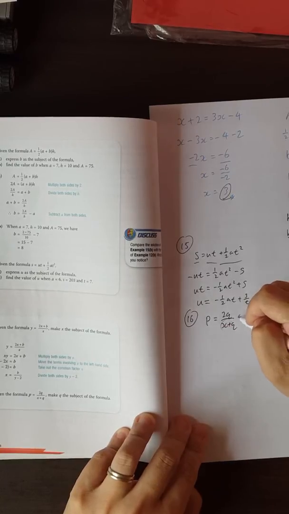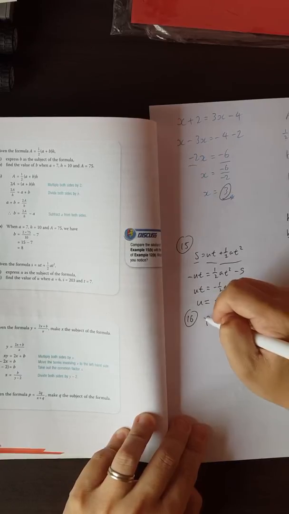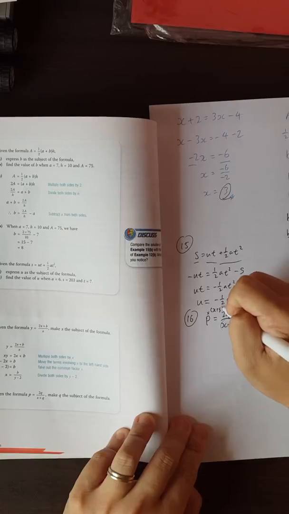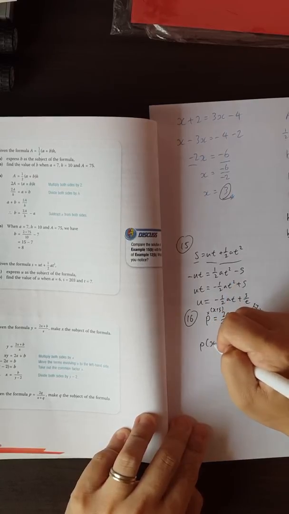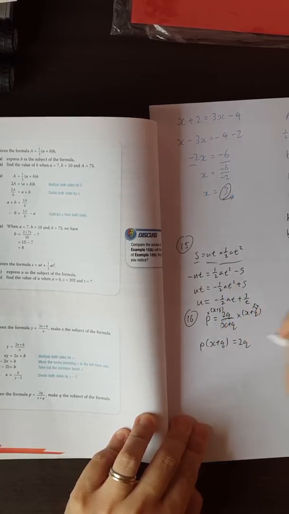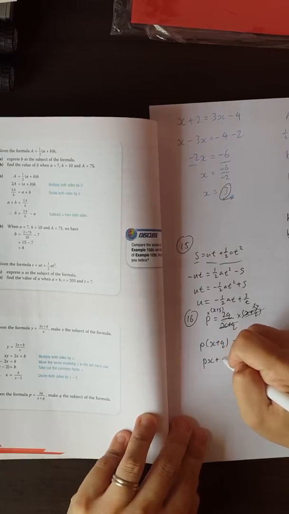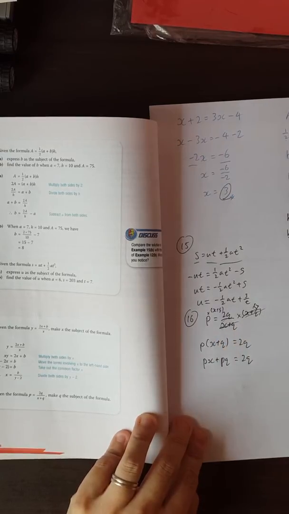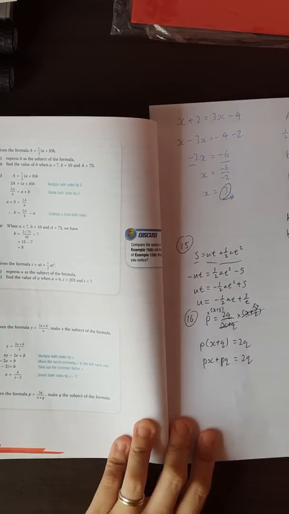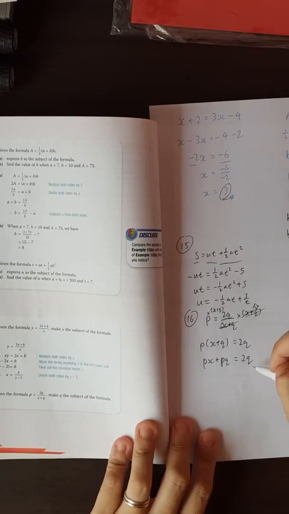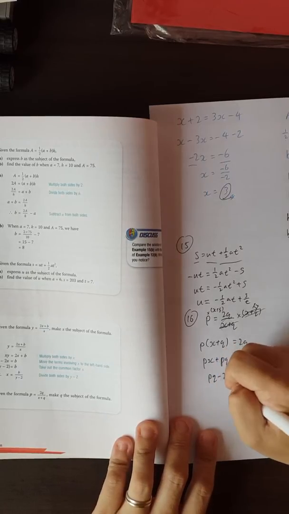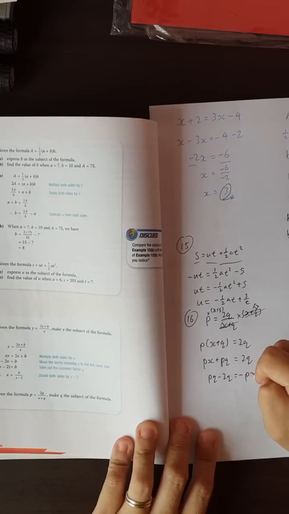Okay, what I'm saying is over here I multiply by x plus q. And what I do to the right, I do to the left, times x plus q. What I'll end up with is p open bracket x plus q equals to 2q, because these two will cancel off. Alright, from here, expand. And then after that, it's back to the same old few steps. Terms with q on the left, terms without q on the right.